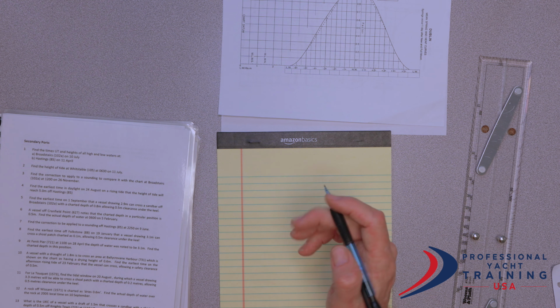So what we know from this question, we can put in the secondary port name, and the secondary port name is Arklow. And we must put the number in, 611. It's very important that we put the number in. The date here was November 13th. Time zone is UT. I'll check that, but it's going to be 000.